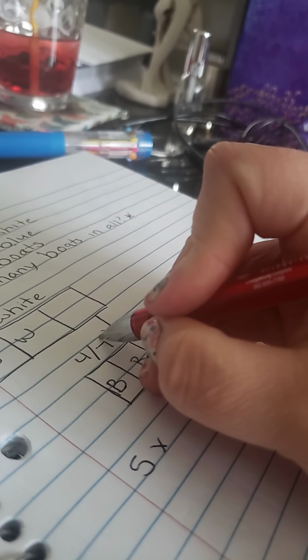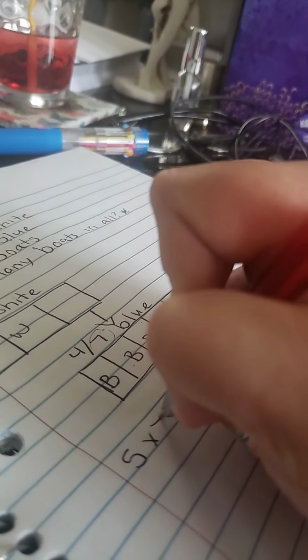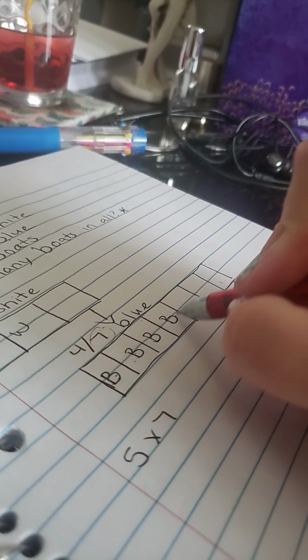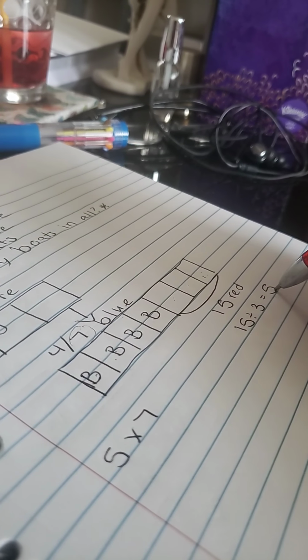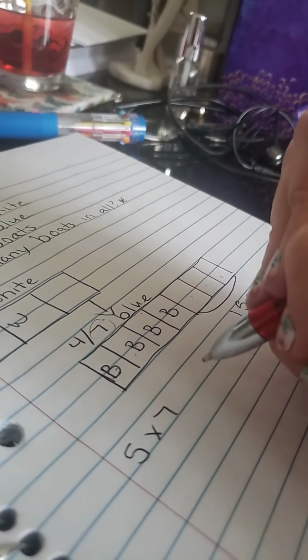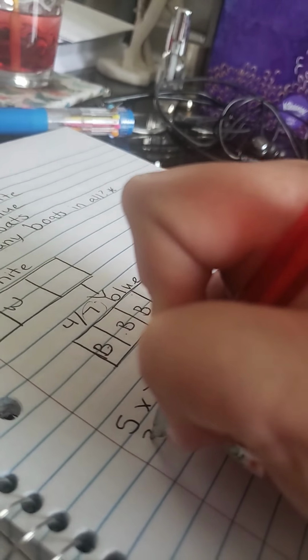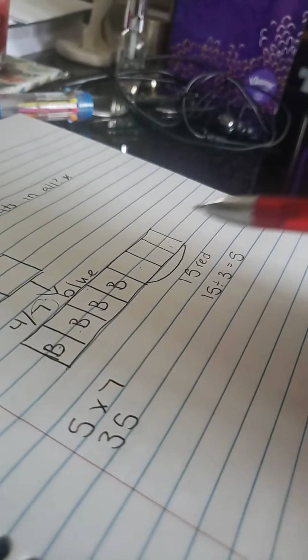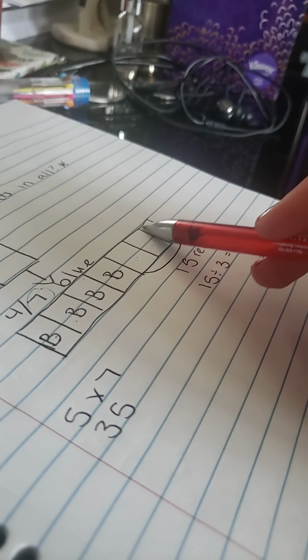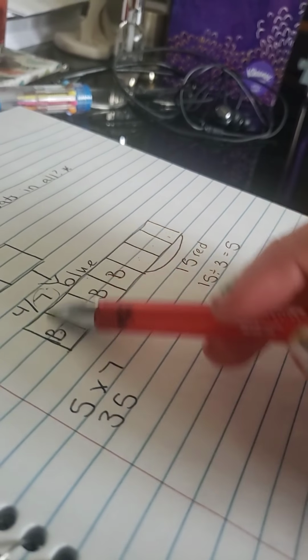So I have 5 times 7 boxes. 1, 2, 3, 4, 5, 6, 7. Yep, so 5 times 7 equals 35. Which means that this whole box is worth 35.